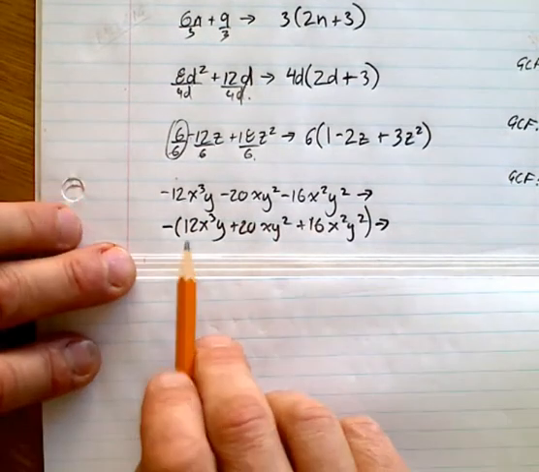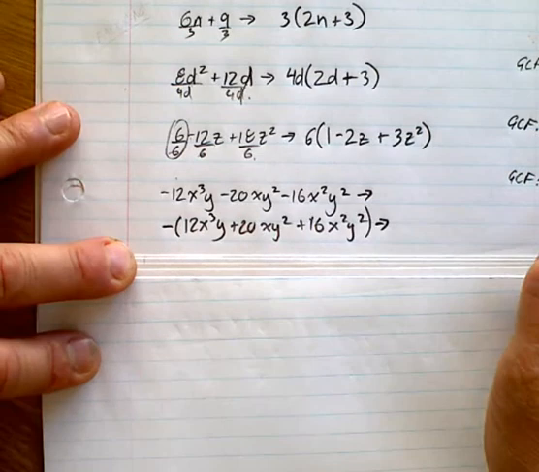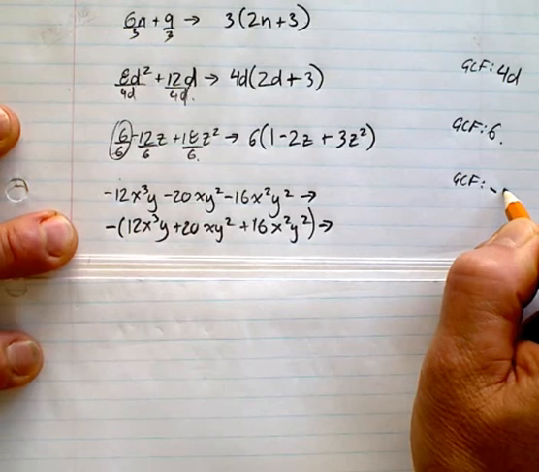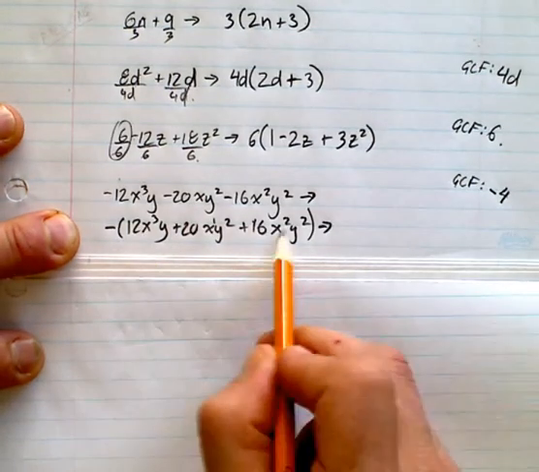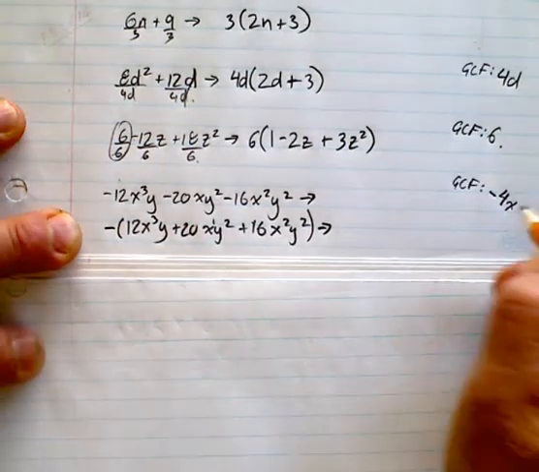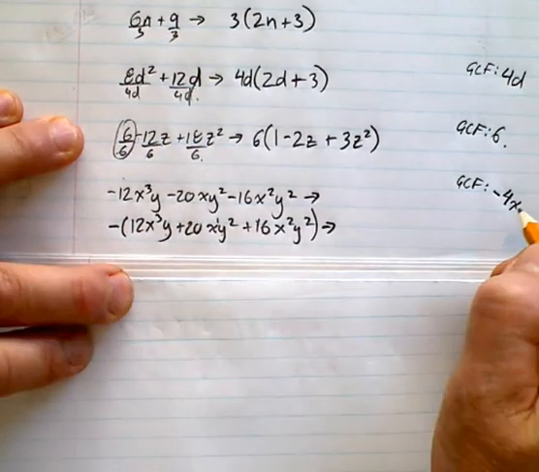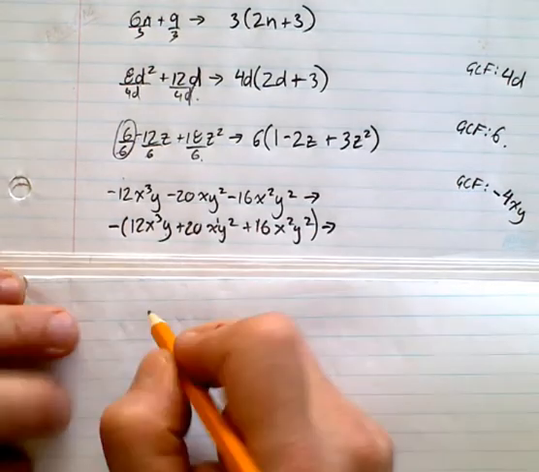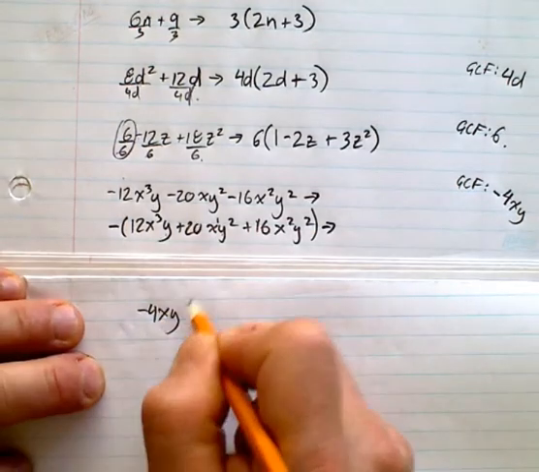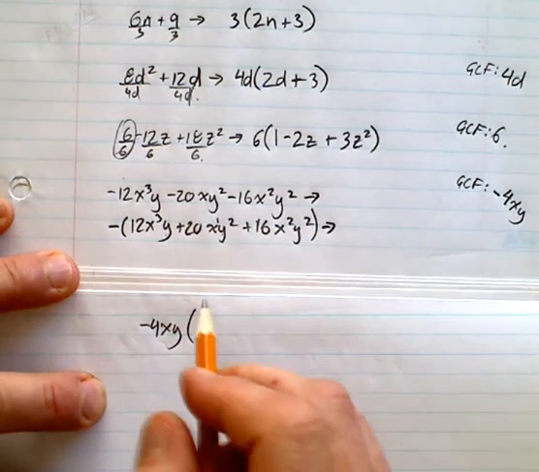Let's look between 12, 20, and 16. Hopefully you can find a 4, right? 3 x's, 1 x, 2 x's. There's at least 1 x in each case. Y squared, at least 1 y in each case. So my GCF is negative 4xy. So it's going to be negative 4xy onto, well, let's figure it out now.